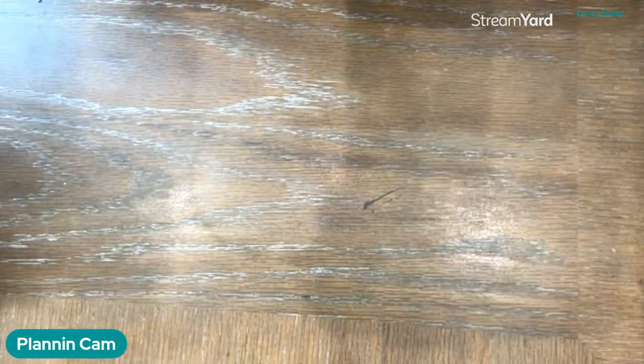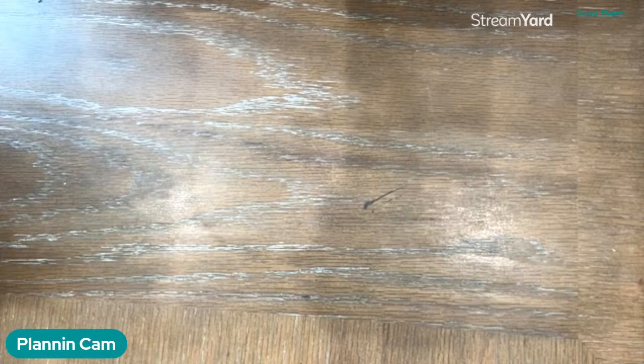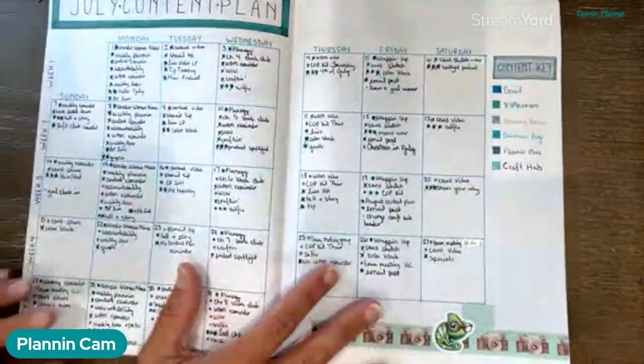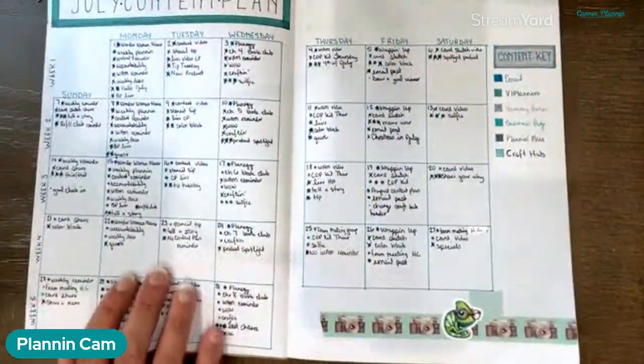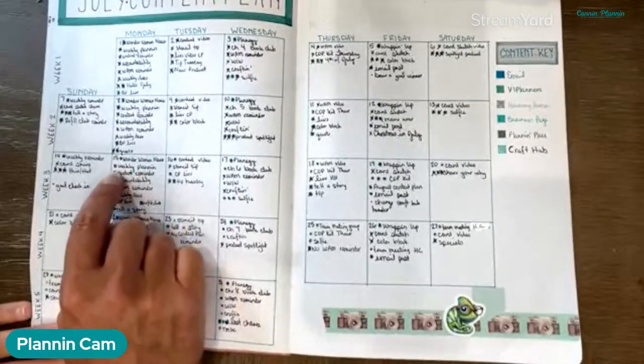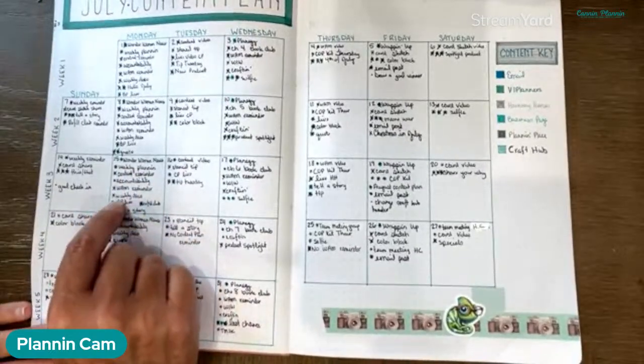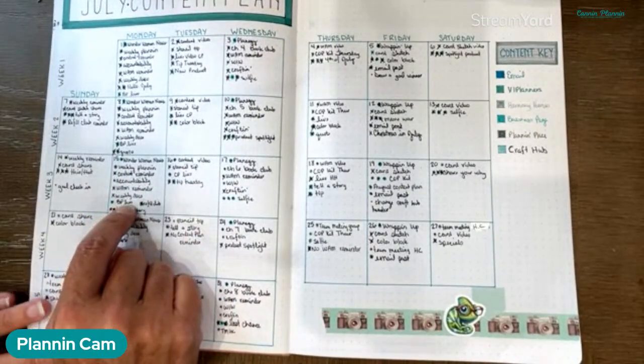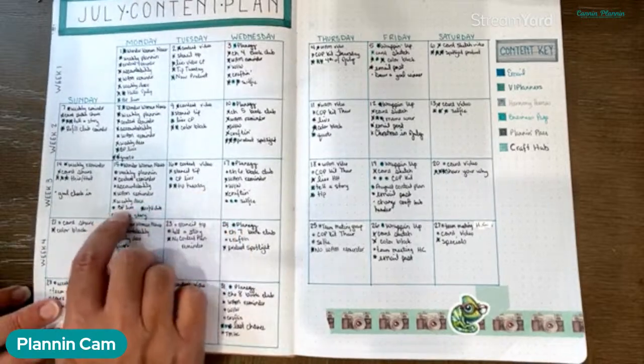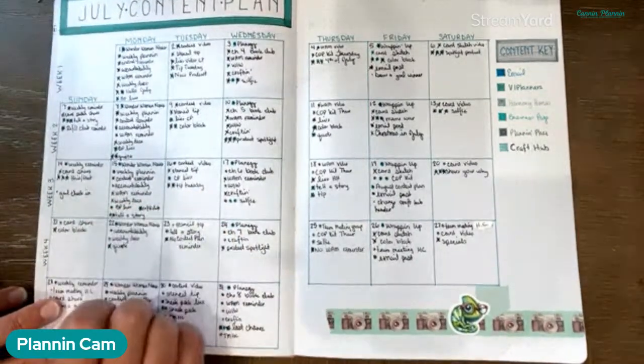All right, my favorite one that I'm going to show you, and my current obsession for content planning, is using a weekly or a monthly view. So this is actually my July content plan. We are sitting right here on this day that says business page live. If you're watching this on my Can Plan a Business page on Facebook, that's what that represents right there.